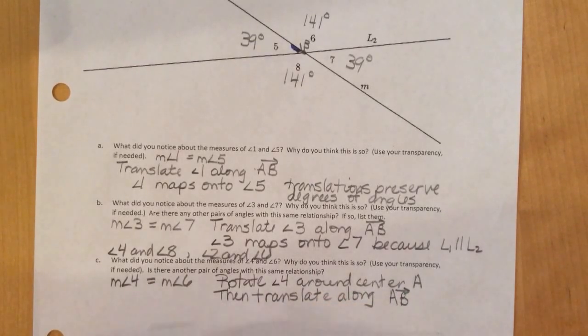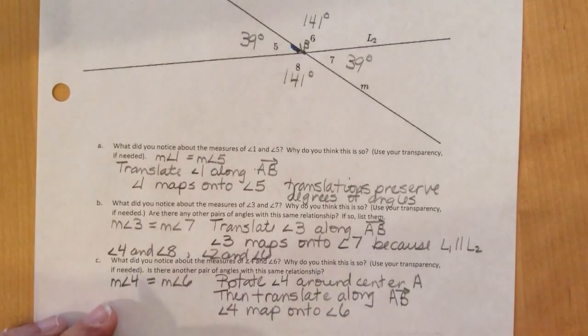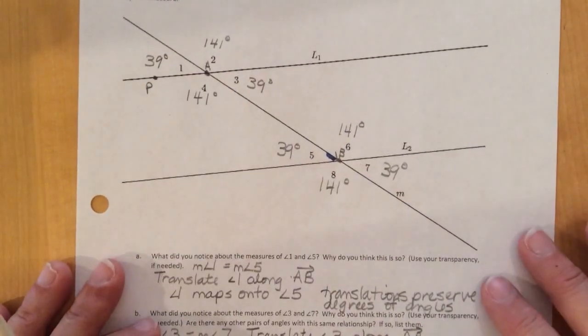So that's what I did. And then angle 4 maps onto angle 6. Okay, all right, so that's one way you could do it.